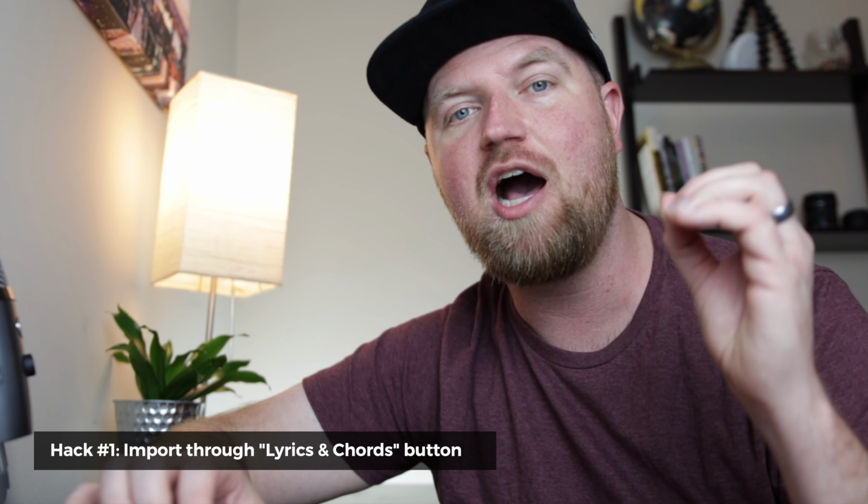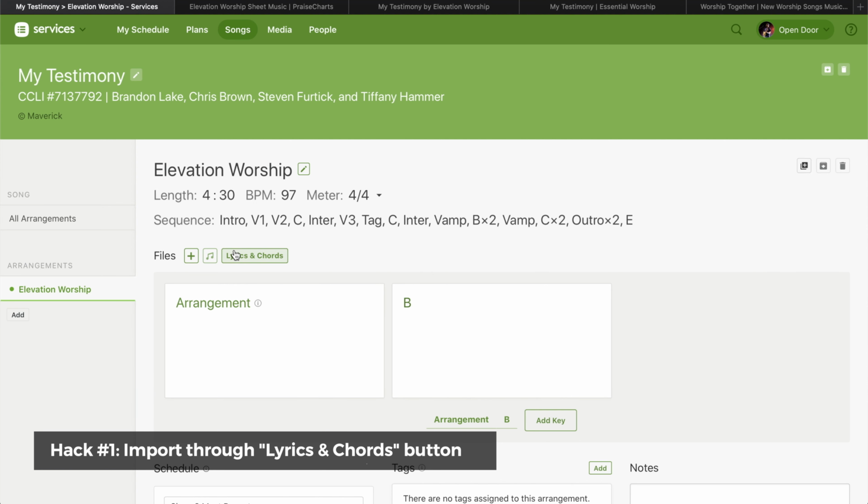Now the first thing you need to do to resource your team well is to get them the lyrics and the chords, and the first hack is to upload your lyrics and chords through the lyrics and chords button here, the feature that is on Planning Center.